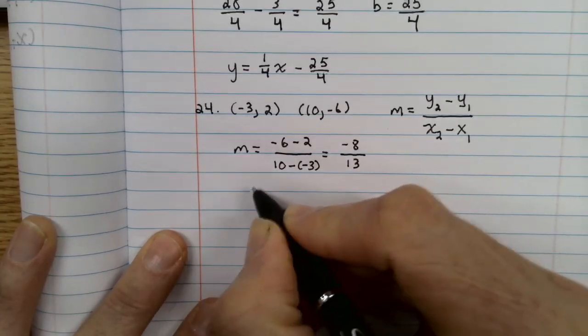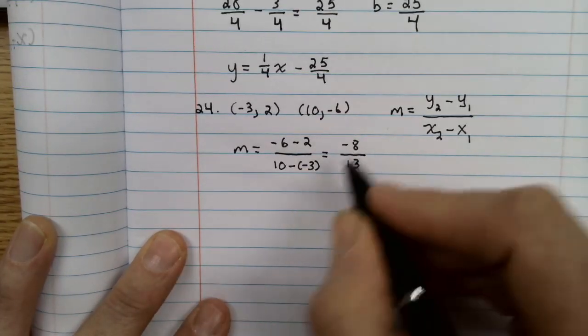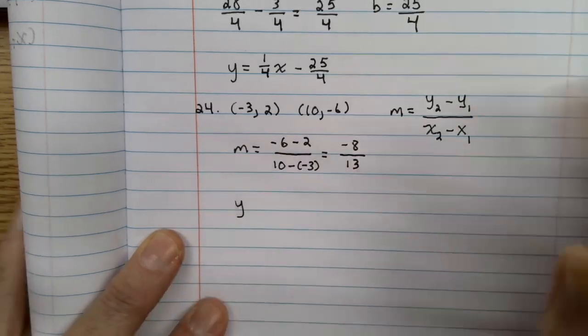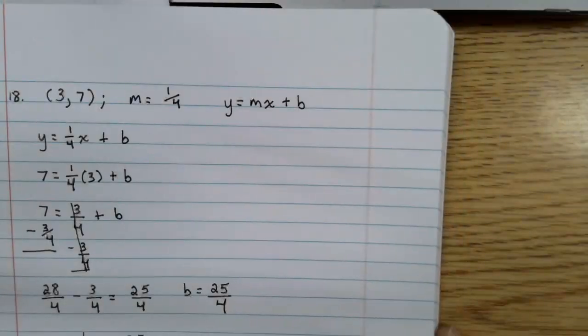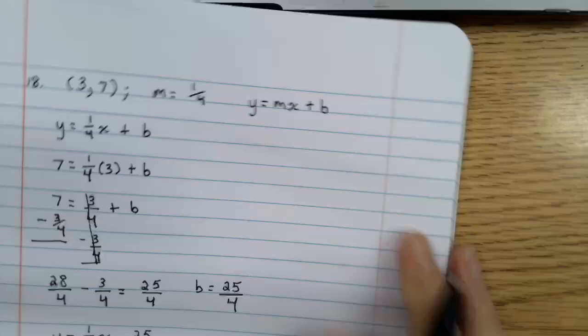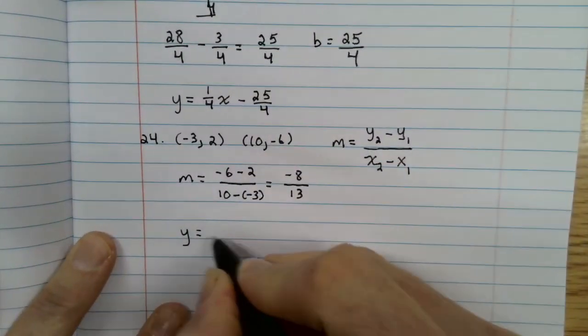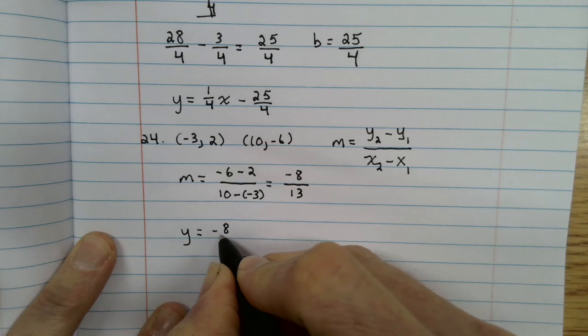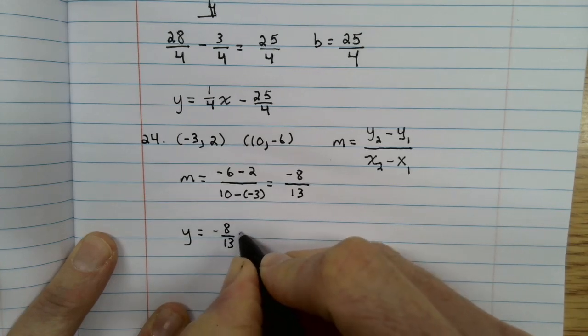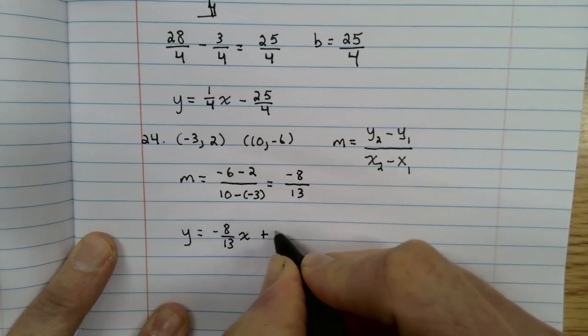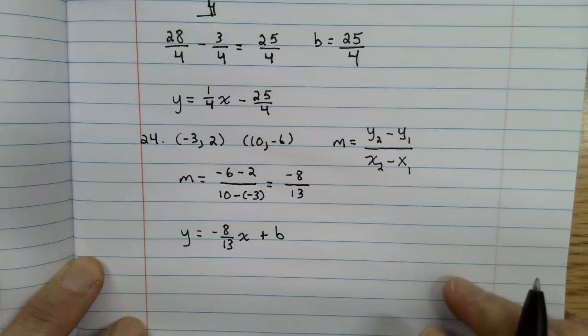Anyway, so now I've got the slope, y equals mx plus b, famous formula, right? I know what m is now because I just found it. All right, so I can just plug that straight in. Negative 8 over 13 x plus b. And now this problem is basically like the one I just did. It's like problem 18.